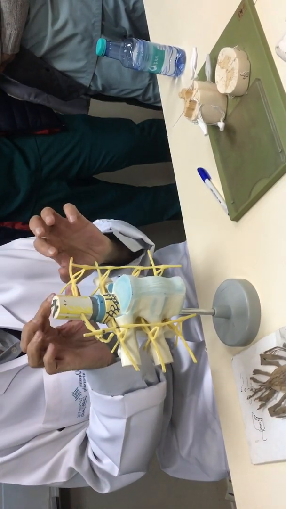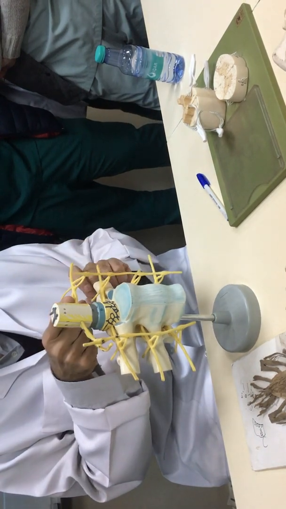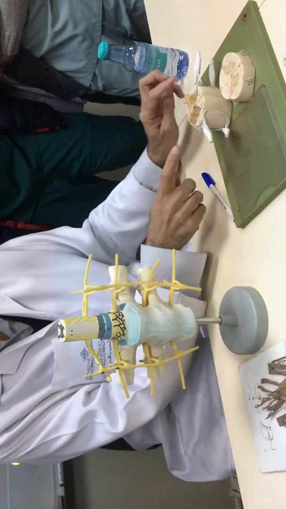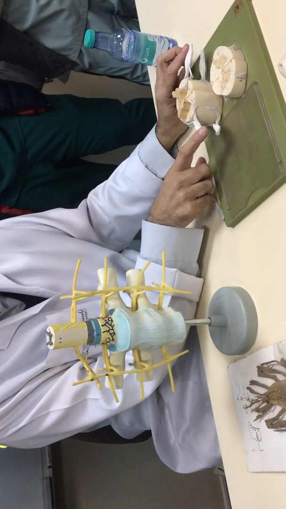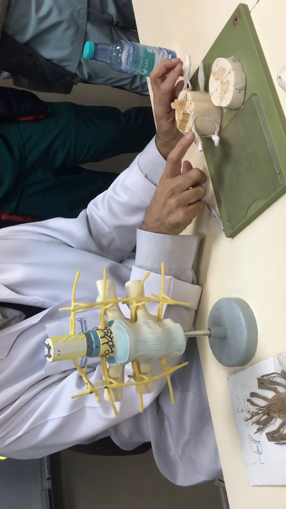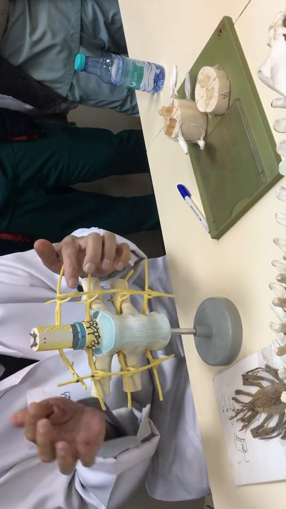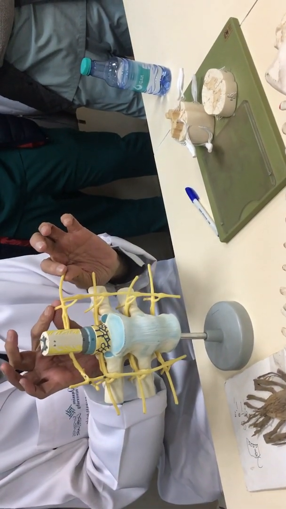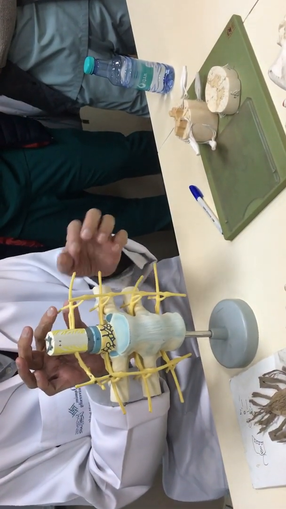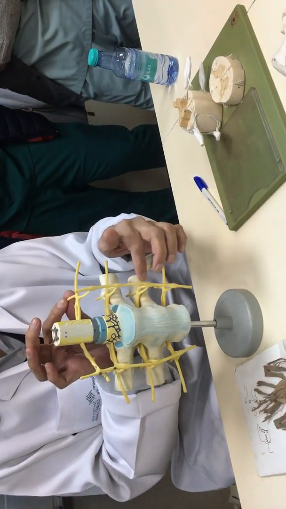Now up till here we have sensory and motor fibers separately arranged. After that there is a combination, a mixture of sensory and motor. And now after this connection with the sympathetic chain, both these have sensory fibers, both these have motor fibers, and both these have sympathetic fibers.